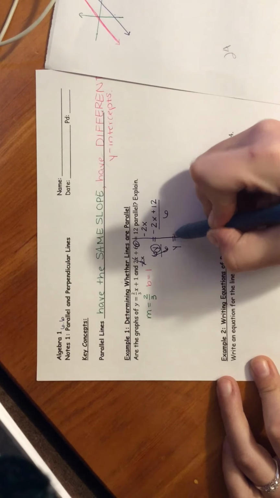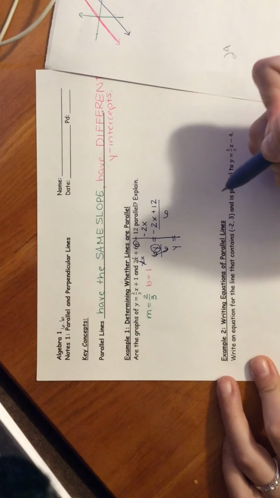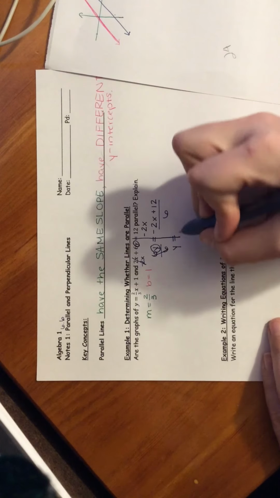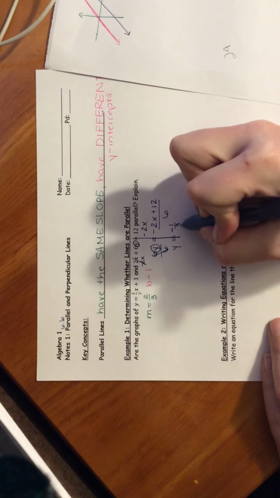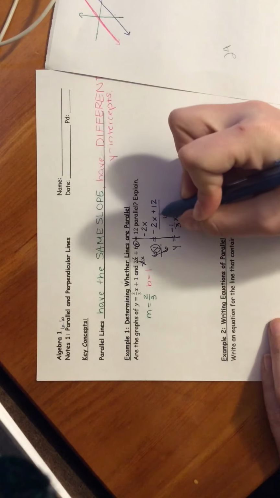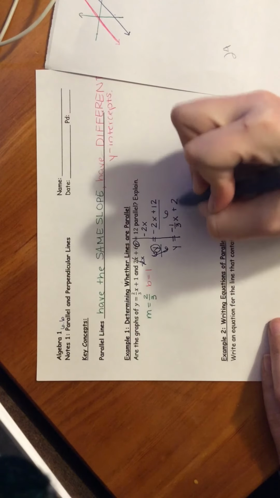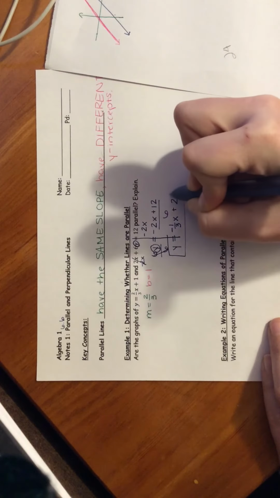Again, I am trying to get y by itself, so now I need to divide by 6 on both sides. So I get y equals negative 2x divided by 6. Well, negative 2 divided by 6 is the same thing as negative 1/3 x. 12 divided by 6 is 2, so plus 2. Now this is my new equation.